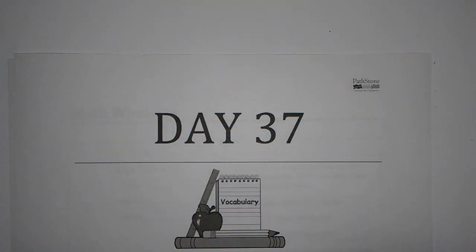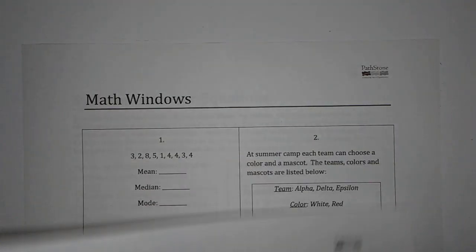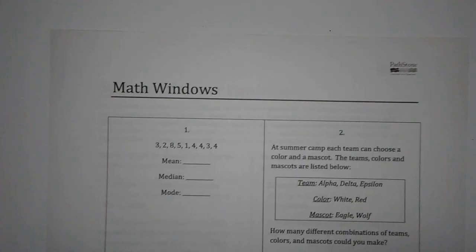Okay, here we are on day 37 lessons. So we're going to jump right to the math boxes, and that's the math windows on page 5 of 11. Doesn't mean you should skip the other exercises. They're good practice for you to get ready for the test.